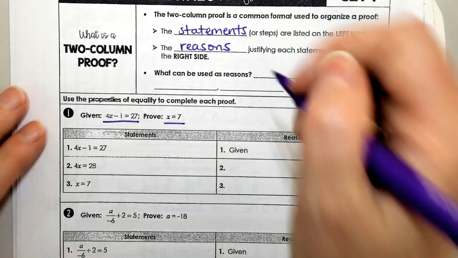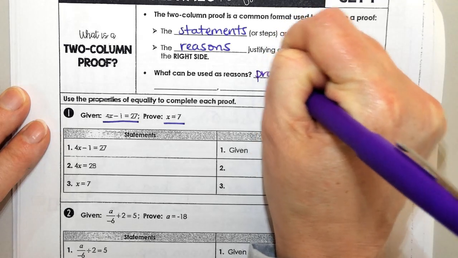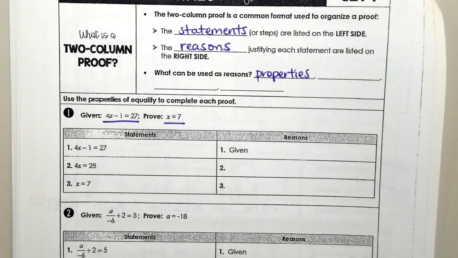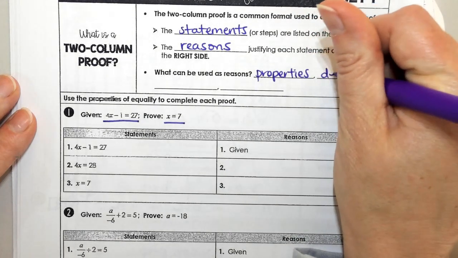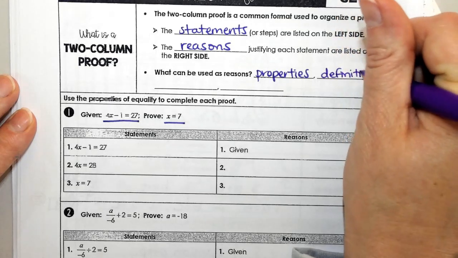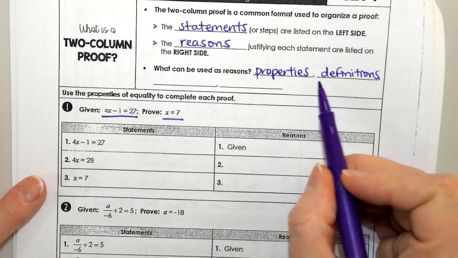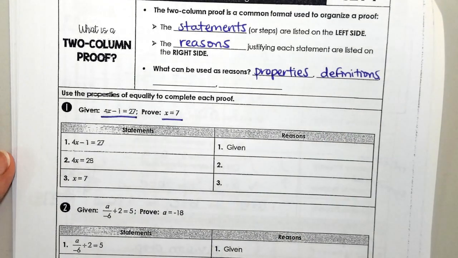And so for your reason, you can use properties. And so that's what you'll be doing today, justifying your steps with the properties we just reviewed. But eventually, when we look at the geometric proofs, you can also use definitions that we've learned about. So for example, maybe you're looking at a picture and you know that there's a midpoint. That would help you see that there are 2 equal pieces, because a midpoint slices something in half and creates 2 equal pieces.